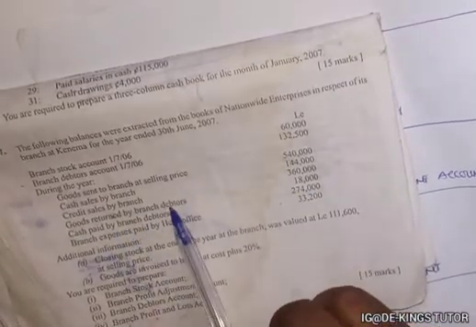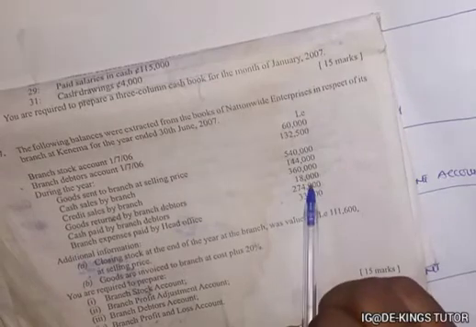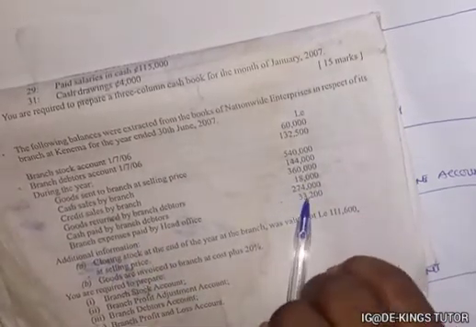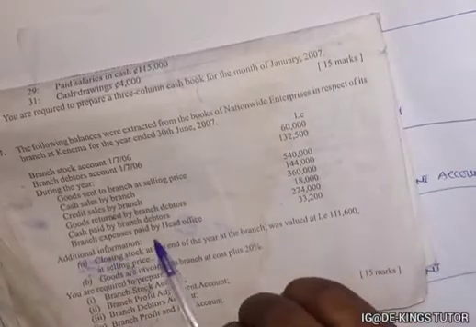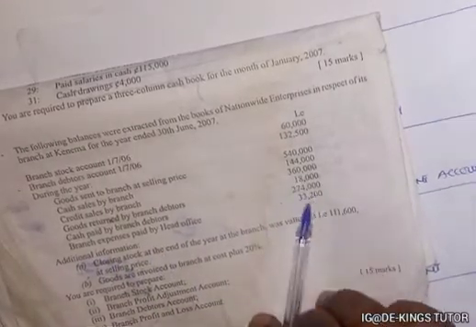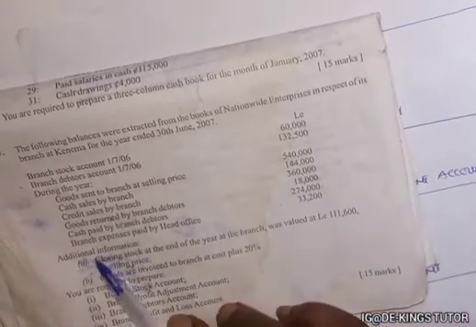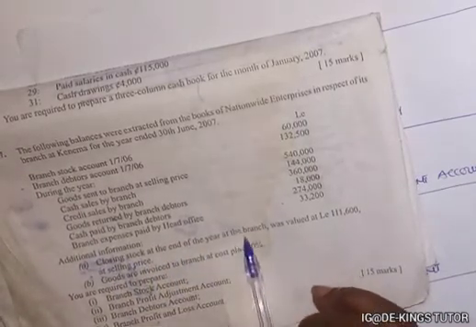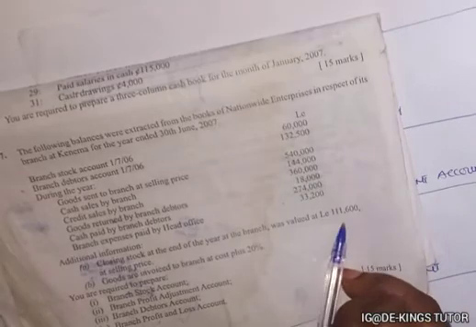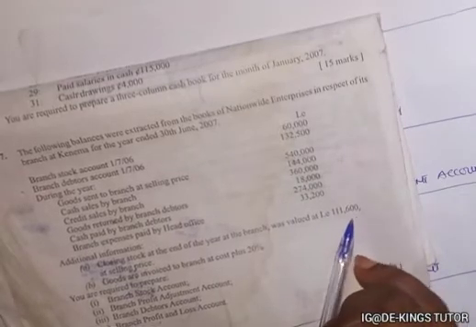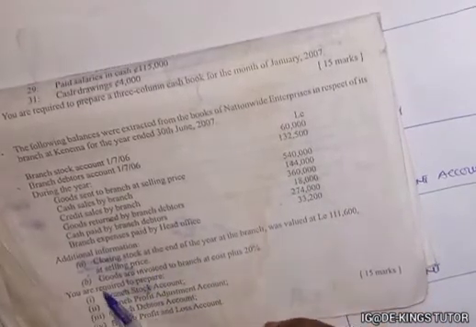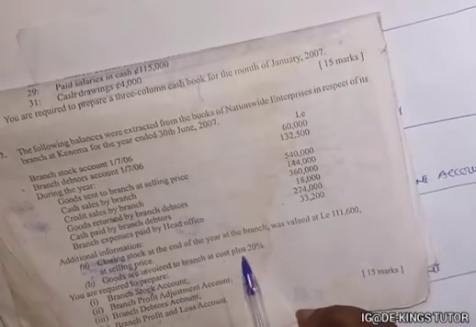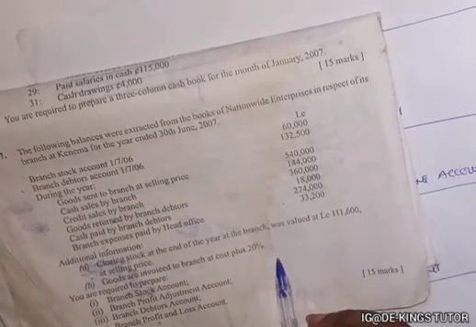Goods returned by branch debtors 18,000. Cash paid by branch debtors 274,000. Branch expenses paid by head office 33,200. Additional information: A. Closing stock at the end of the year at the branch was valued at 111,600 lei at selling price. B. Goods are invoiced to branch at cost plus 20%.